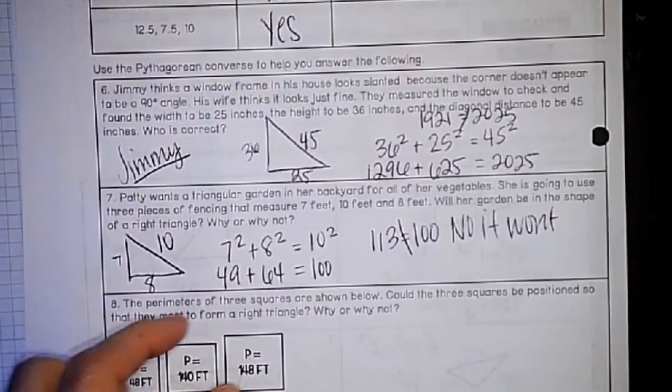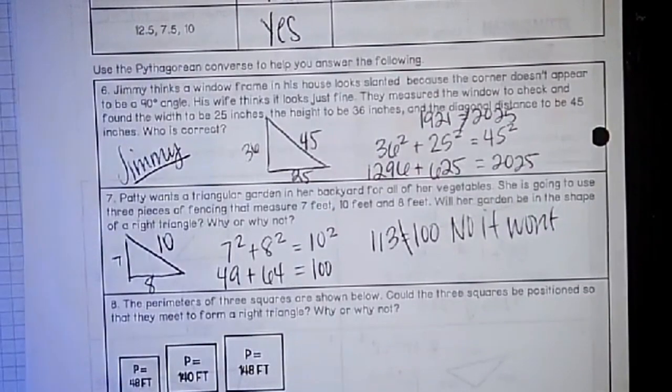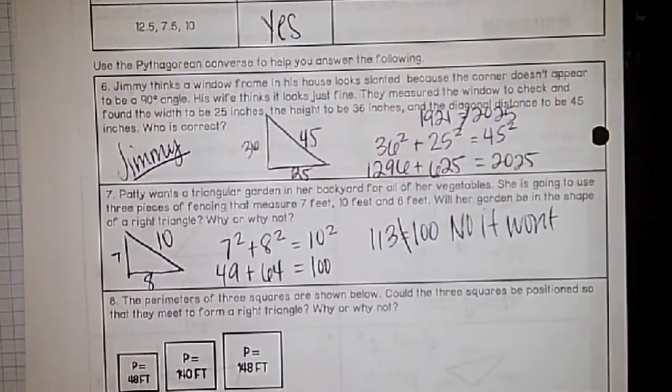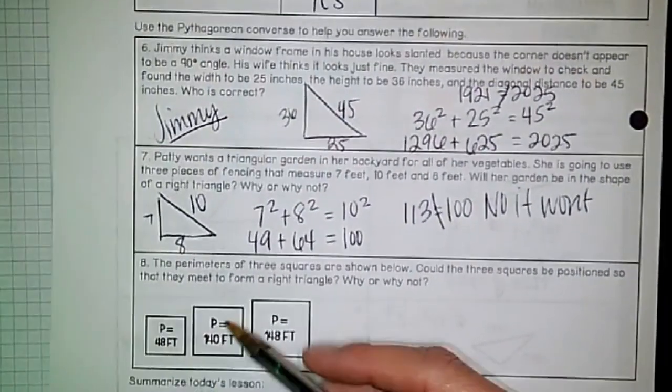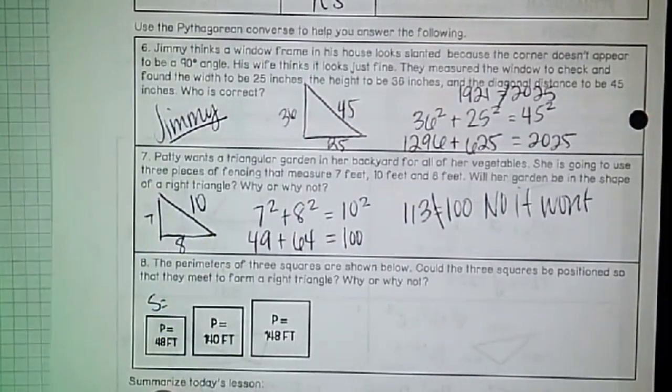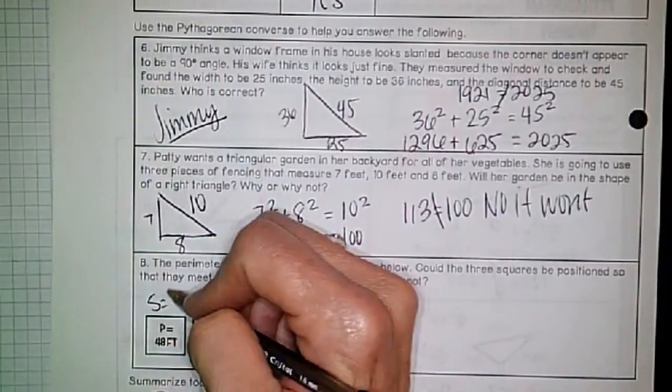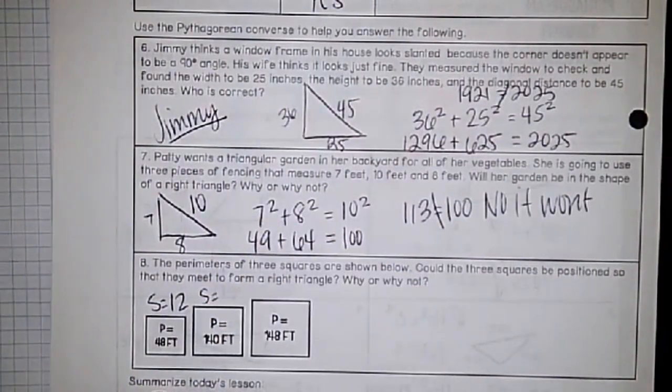These are the perimeters, right? So can we get the side lengths from perimeter? Okay, how do you find the side length if you know the perimeter? Divided by 4. So let's do the first one. This one would be what? Side length 12. Okay, what about this one? 140 divided by 4. This side length would be what? 87.